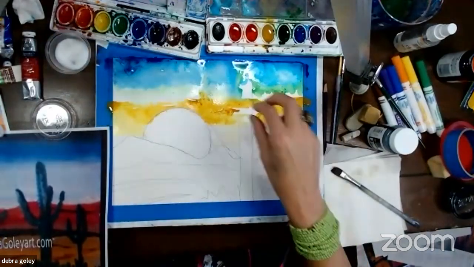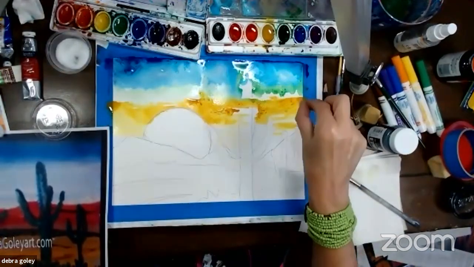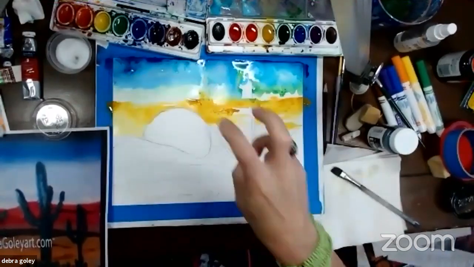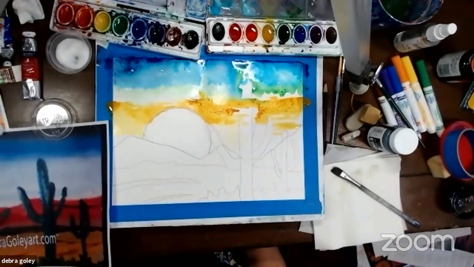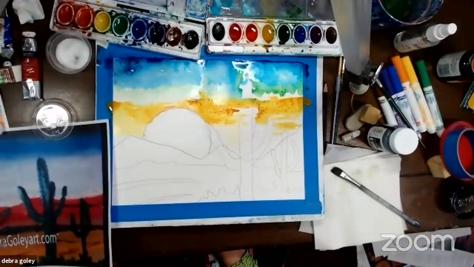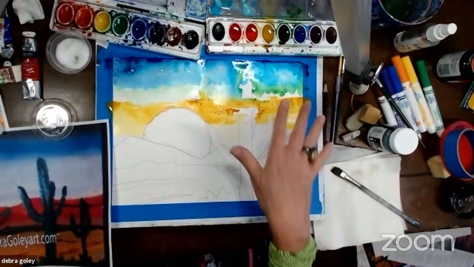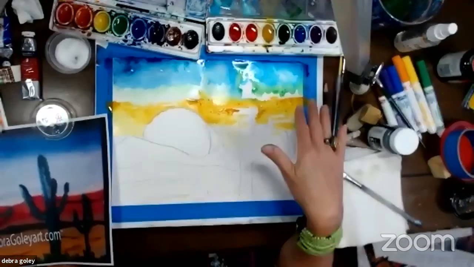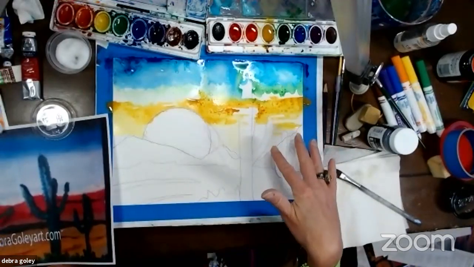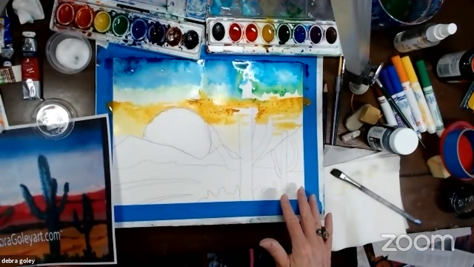I'm just playing with a little table salt that I had sitting around. I thought that would be fun to add to it. So I've got some blue and purple. Now I may come back and add more to that. I just need to let that dry. I'm working my way down the canvas.